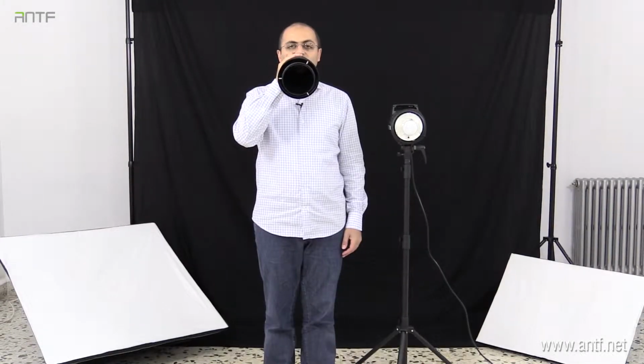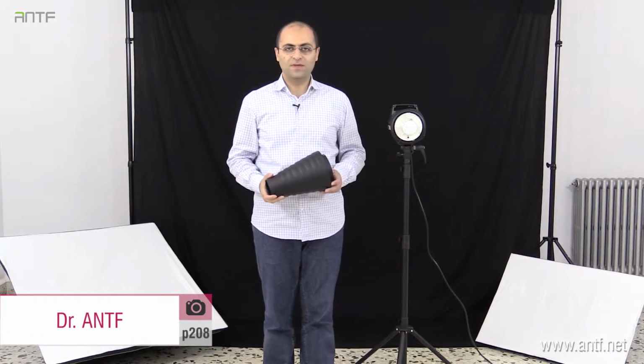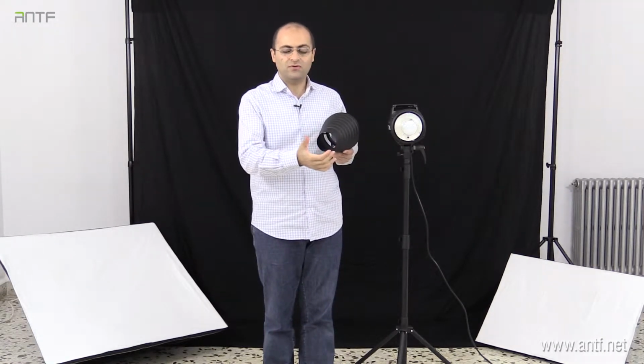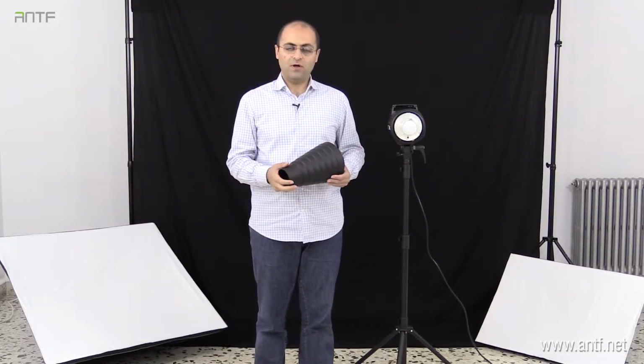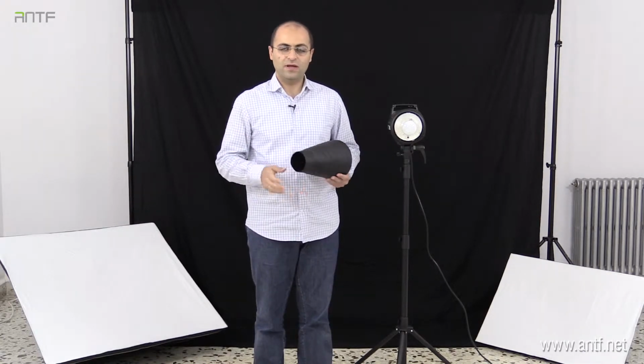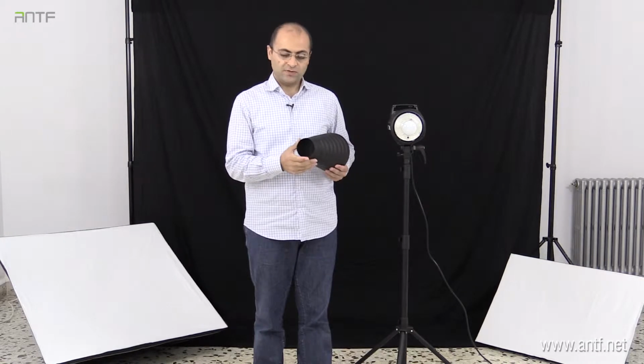Now we are going to see something called the snoot. The snoot is a light modifier that's added to the strobe to produce a very narrow beam of light. Do you remember the honeycomb grid that we saw earlier? The job of the honeycomb grid was to make the light narrow, a spotlight going straight. Snoots are the same, with the exception that they make the light really very small, very narrow, and very straight.